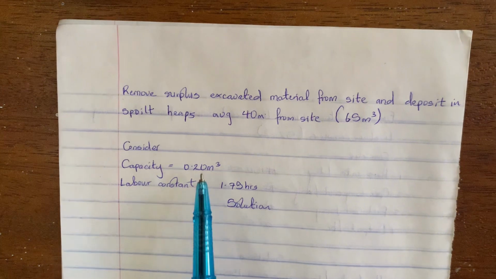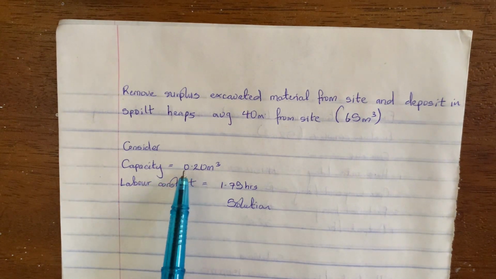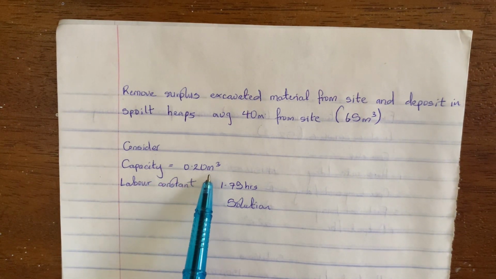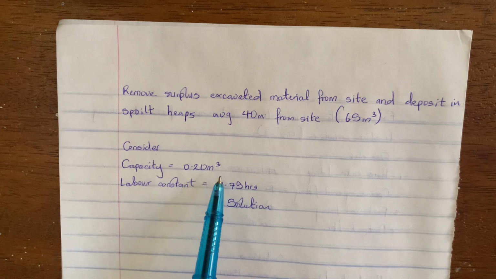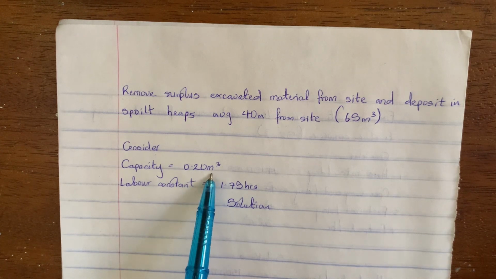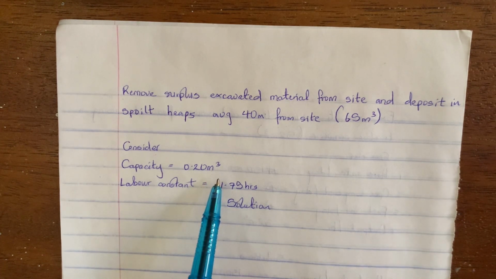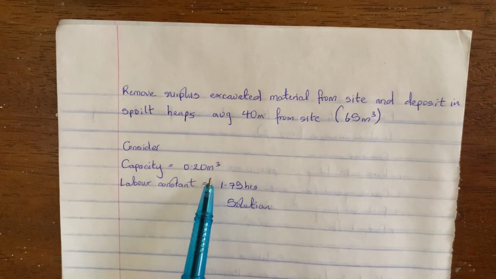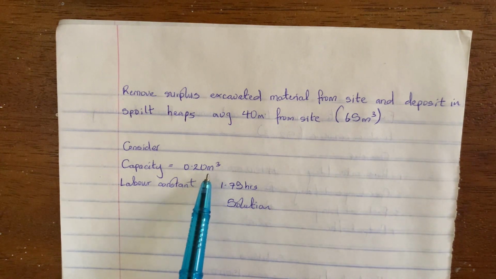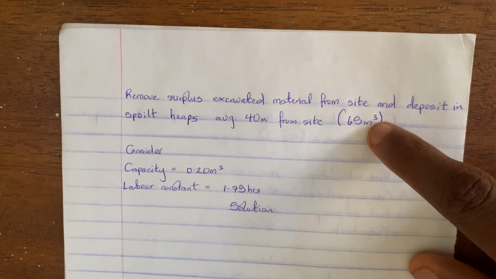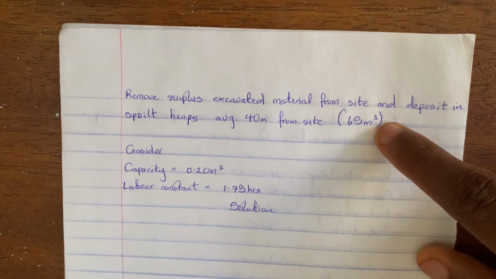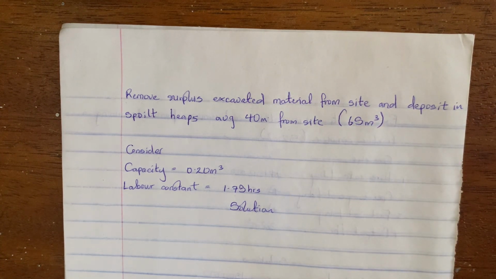Because it's normal logic, the capacity of the wheelbarrow can only take 0.2 meter cube of soil. So how many times will we put 0.2 meter cube of soil until we've finished the 65 meter cube that we are expected to excavate? So that is what we are looking for now.